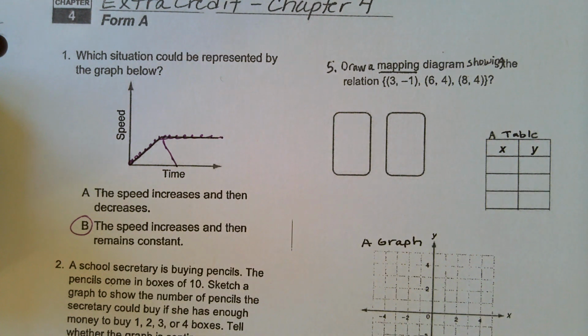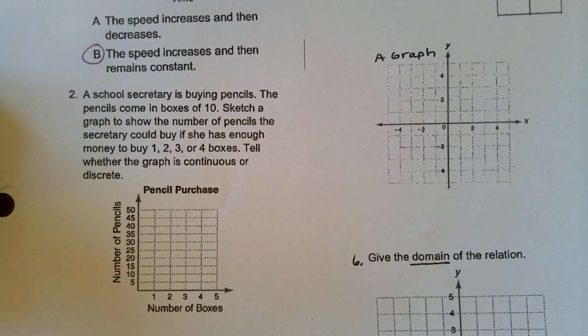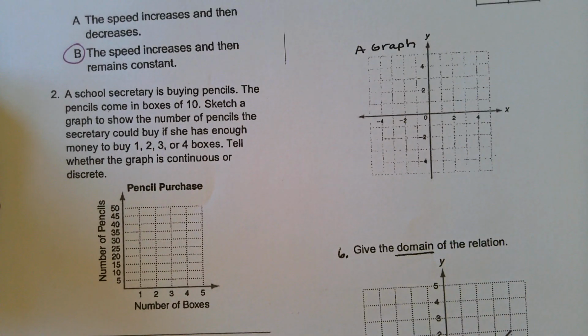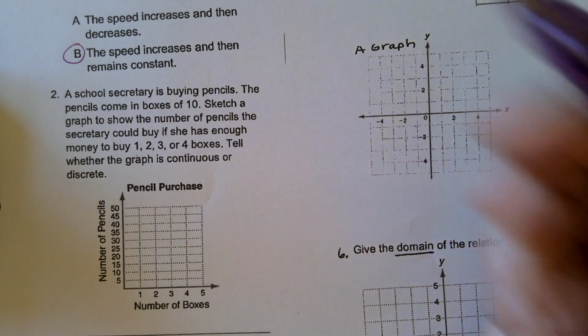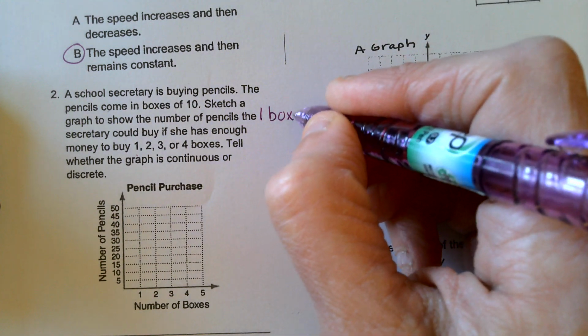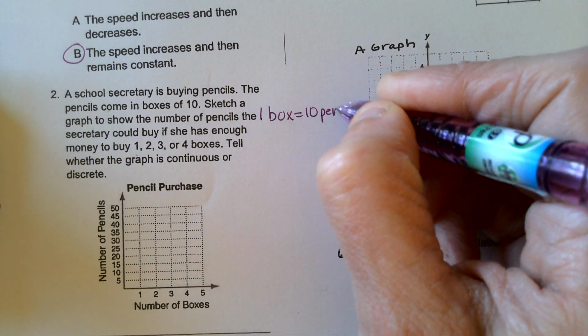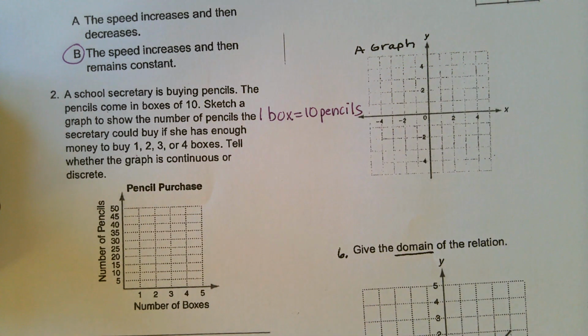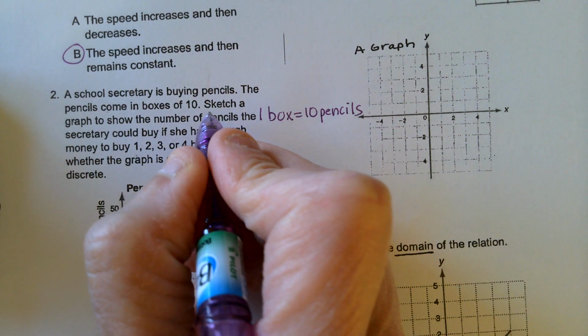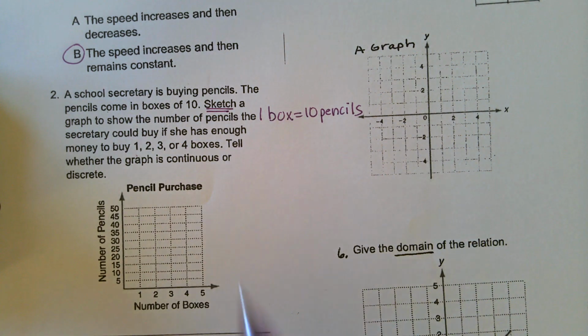Number 2, a school secretary is buying pencils. The pencils come in boxes of 10, okay? So each box is 10 pencils. Sketch a graph to show the number of pencils the secretary could buy if she has enough money to buy 1, 2, 3, or 4 boxes. Okay, so we're going to sketch first. Tell whether it's discrete. Okay, so I'm going to underline them so I don't forget there's 2 parts to this.